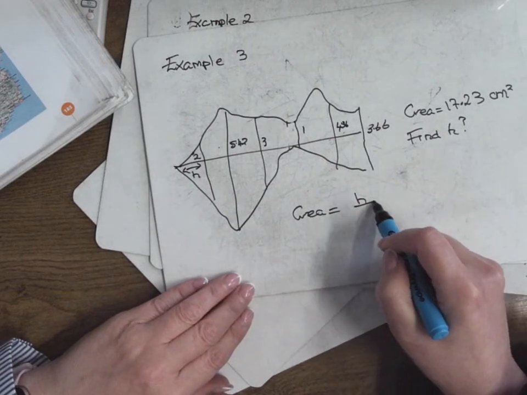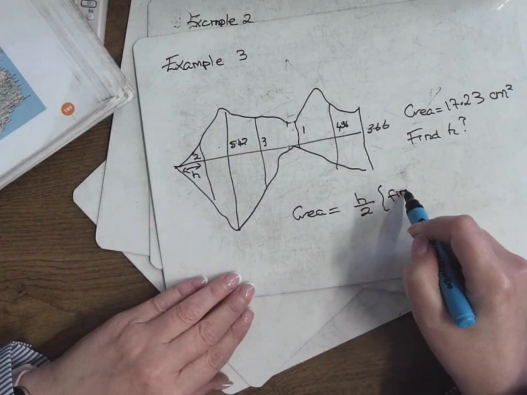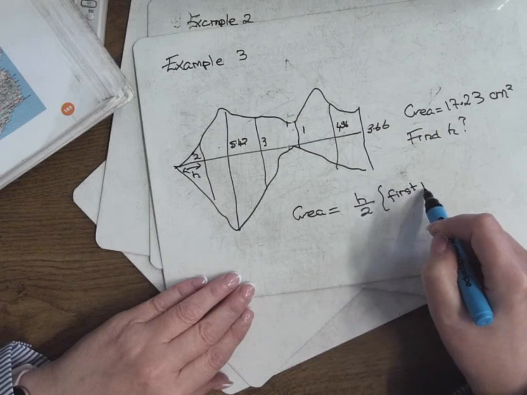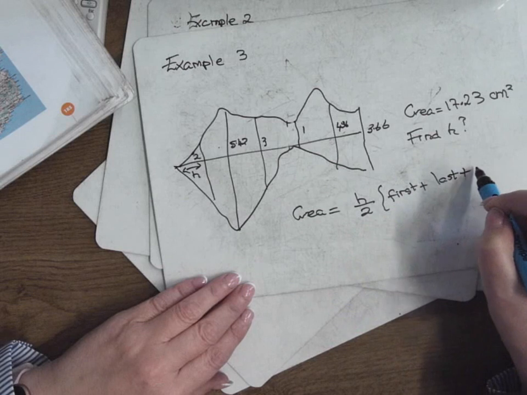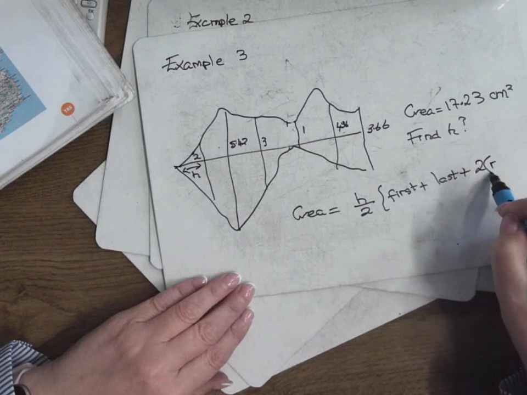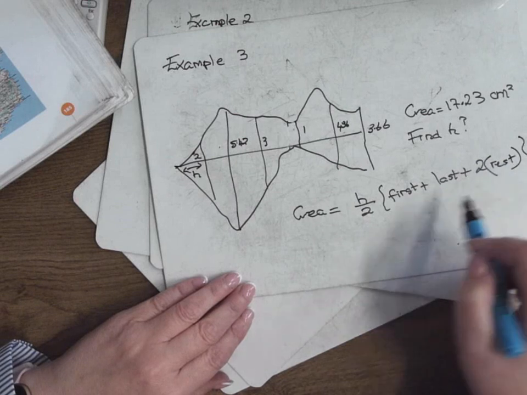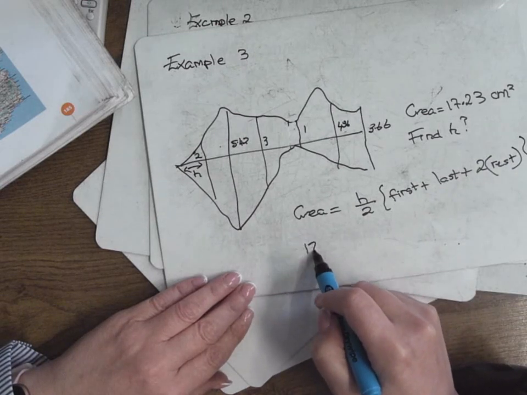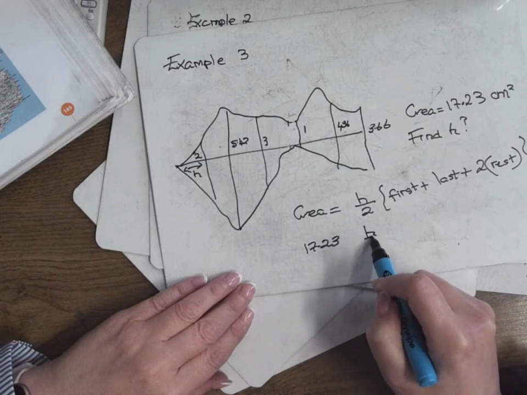So it's H, area is equal to H over 2 times the first plus the last plus twice the rest. So I know the answer. The answer is 17.23. H I'm missing.